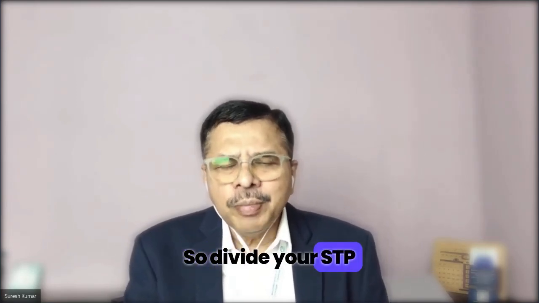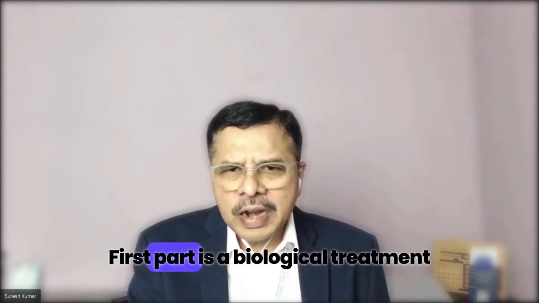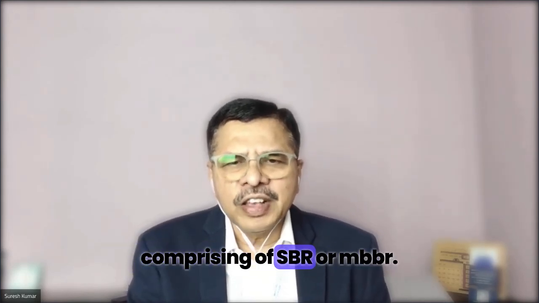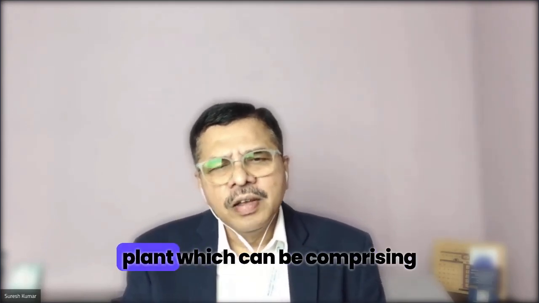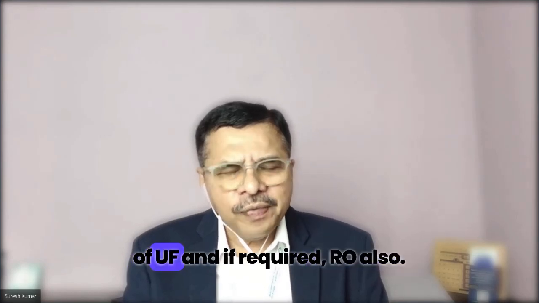So divide your STP into two parts. First part is a biological treatment comprising of SBR or MBBR. The second part is the recycling plant, which can be comprising of UF and, if required, RO also.